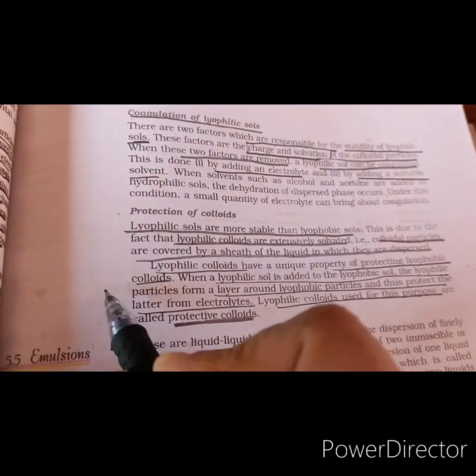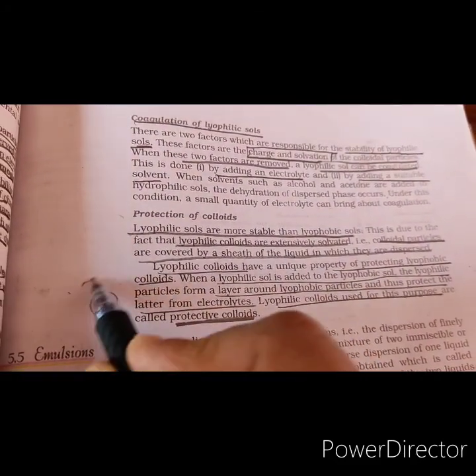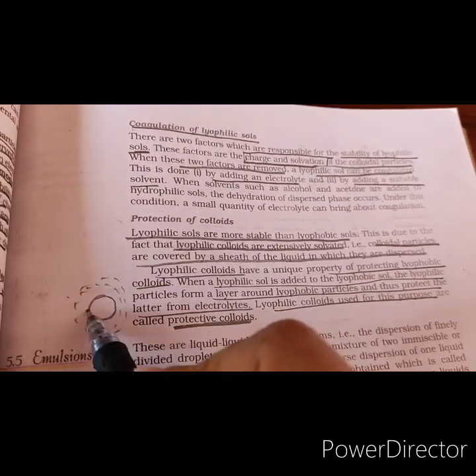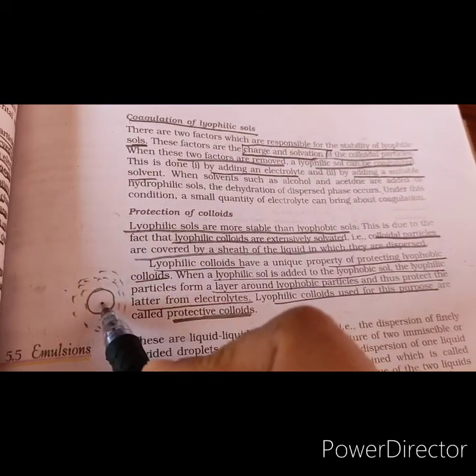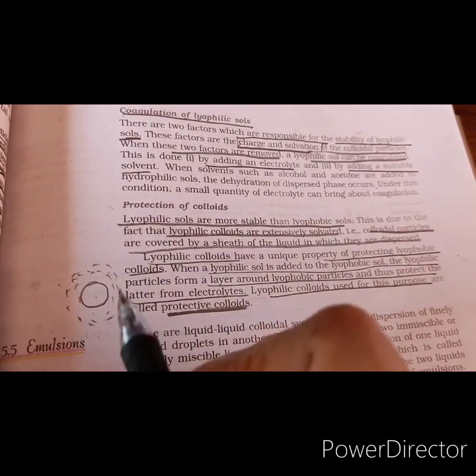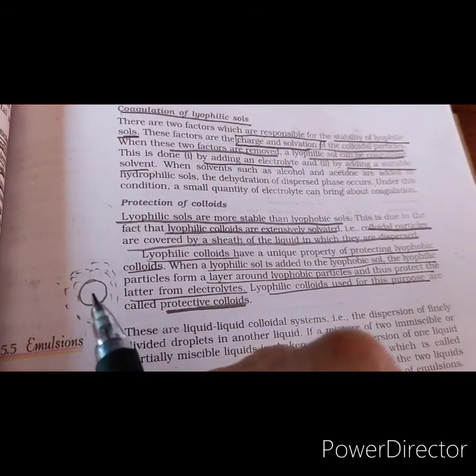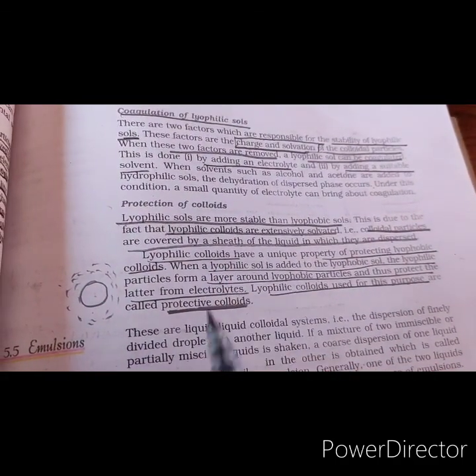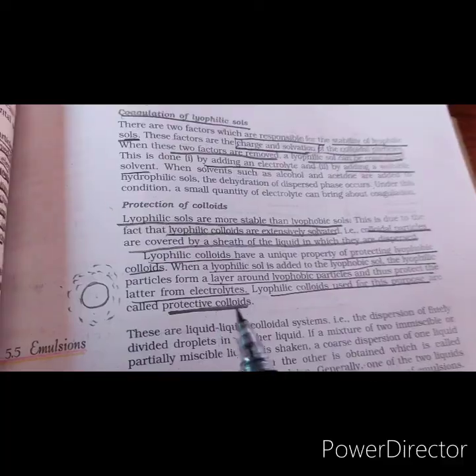For example, this is a lyophobic sol and you have added a lyophilic sol, then what will happen? This lyophobic sol is protected by this lyophilic sol from the electrolytes. So that is why the lyophilic colloids are also known as protective colloids.